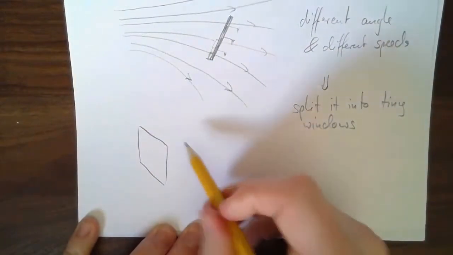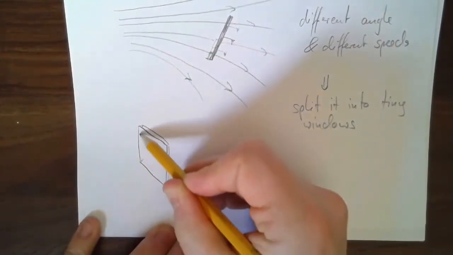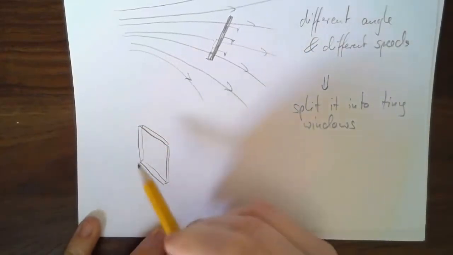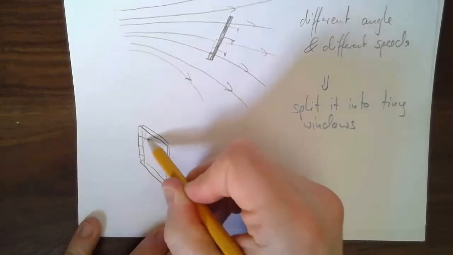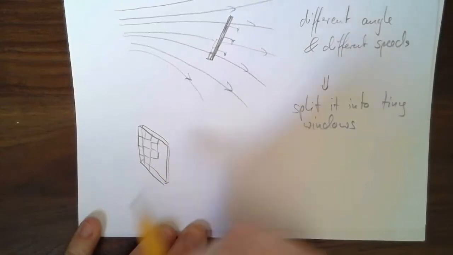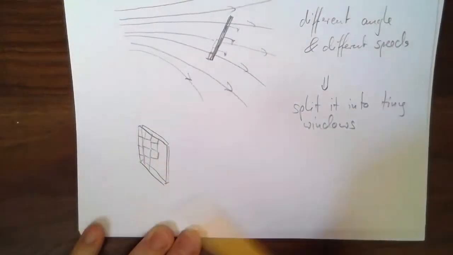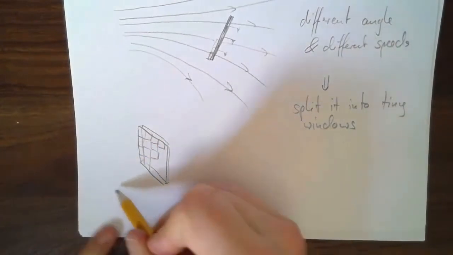So my big window looks like this. It's my window frame again. We want to split it up into a bunch of tiny chunks, kind of like a mosaic. It's a glass mosaic, except for air to go through it, there's no glass. But you get the idea. We're going to split it up into lots of tiny areas.